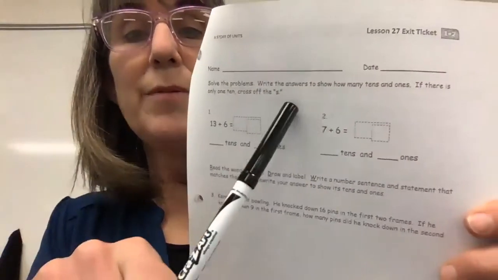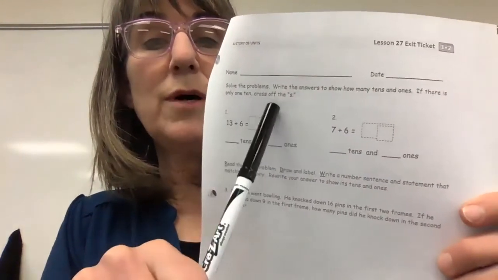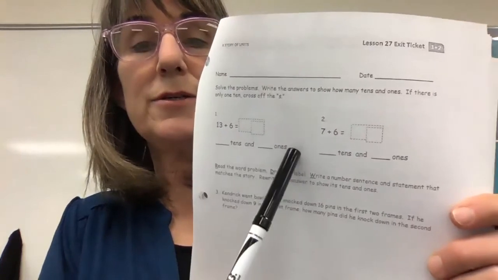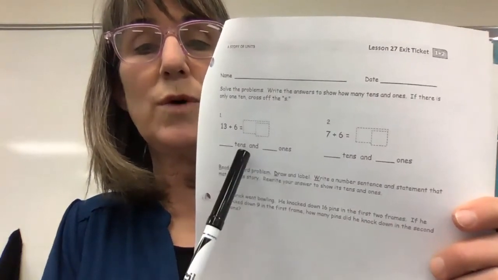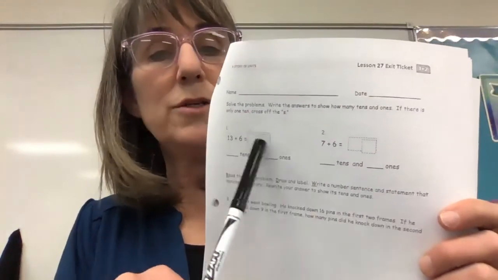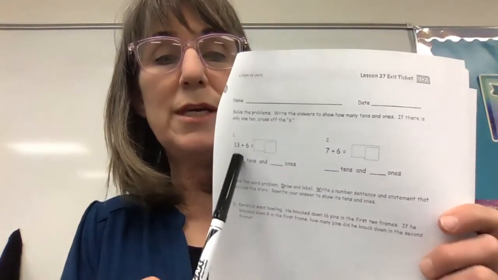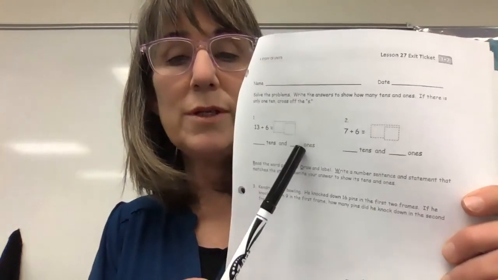Okay, for your exit ticket today, friends, let's look at it really quick here. It says solve the problem, write the answers to show how many 10s and how many 1s. If there is only one, you can cross off the S's because you only need one. You don't need the S's there if there's only 1 ten. Okay, so solve these problems right here. Solve them however you want. You can do it with lines or pictures. You can do it by breaking down the 13 and subtracting from 10. You can do it by counting on. However you want to solve 13 plus 6, okay? And then tell me how many 10s there are in your answer and how many 1s there are.